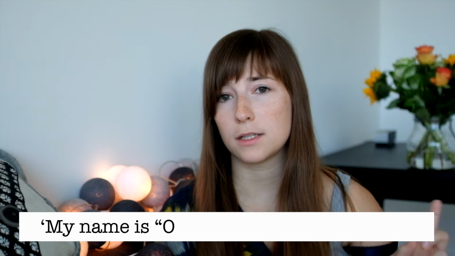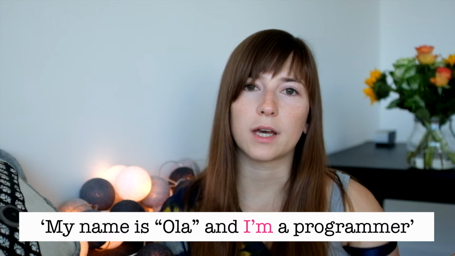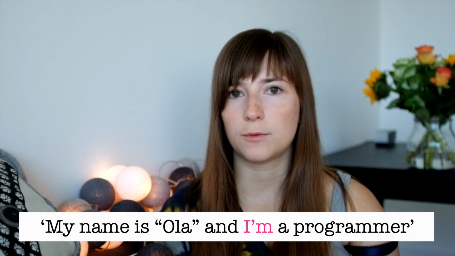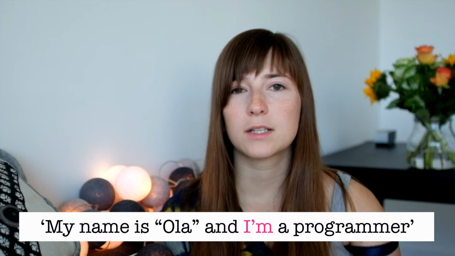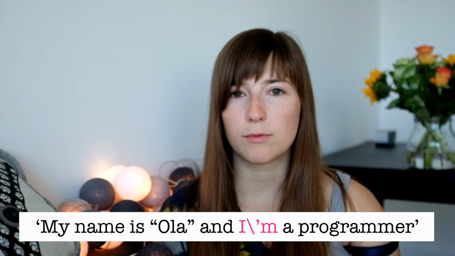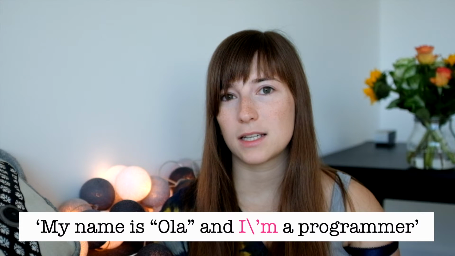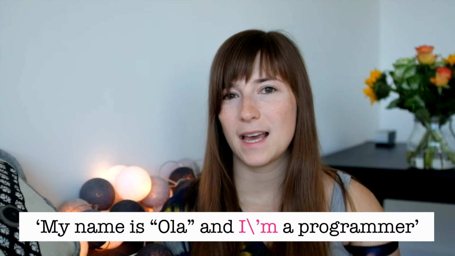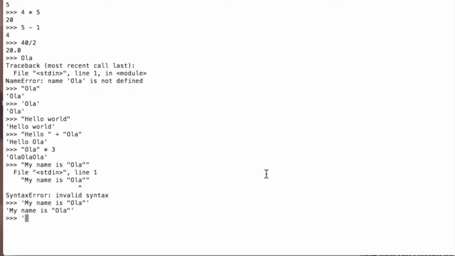Okay, but let's make it even harder. What if we want to have text that contains both double quotes and single quotes? Well, Python can deal with that, and to do that, in the problematic quote, so if we wrap our text with single quotes and we have a single quote inside the text, we can use a backslash just before the single quote inside our text. It's called escaping, and it's nothing more than telling Python, hey, this is not the end of our text yet. Okay, let's try it first without the backslash to see an error. So I type my name is Ola and I'm a programmer.